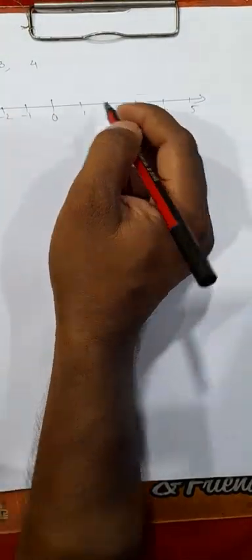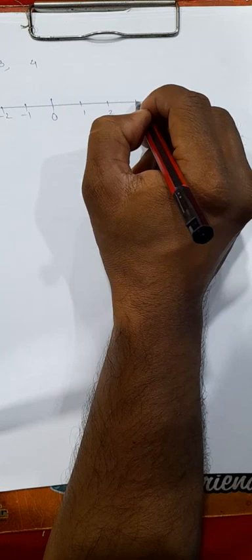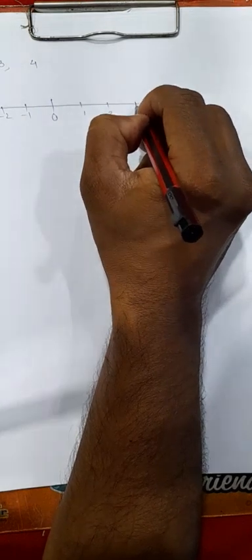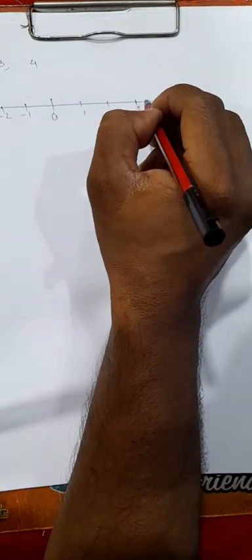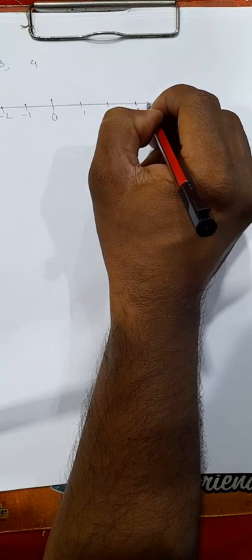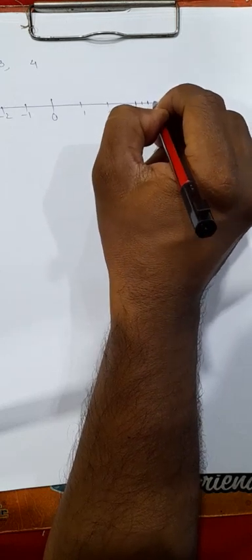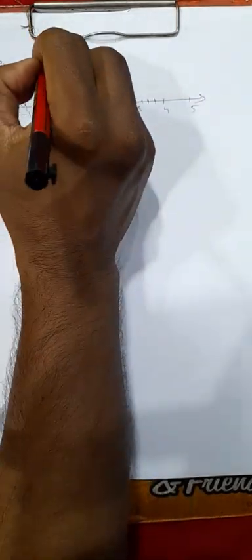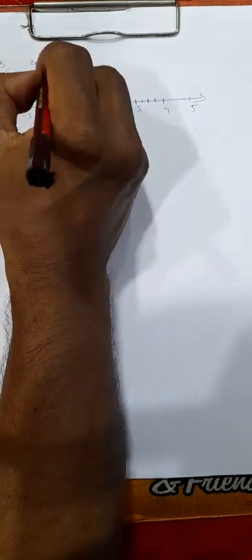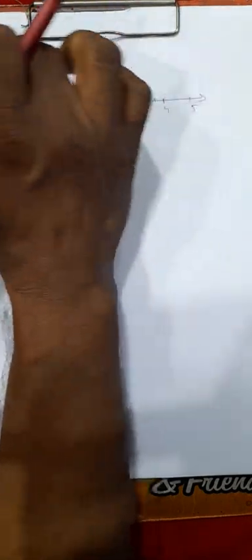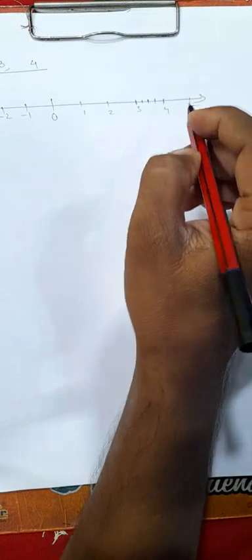Now we want to find three rational numbers in between 3 and 4. Now let's divide the line segment in between 3 and 4 into 4 equal parts.